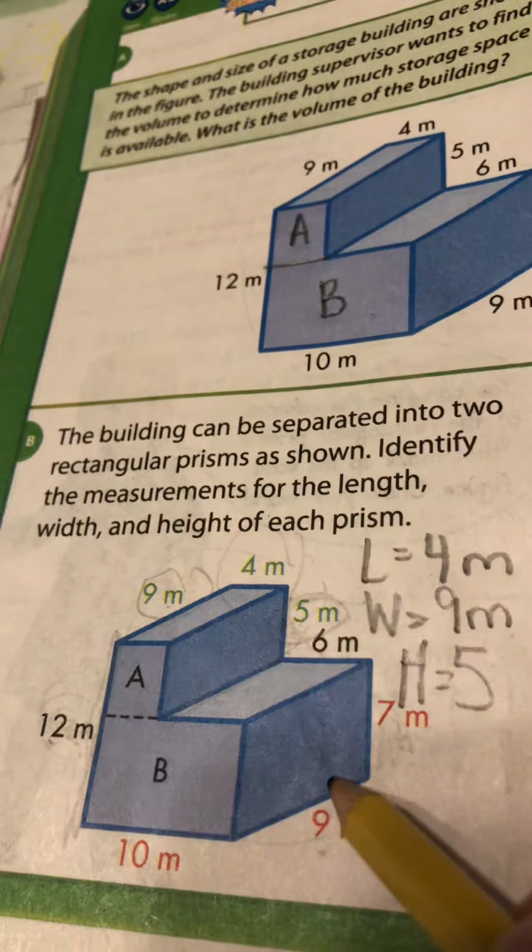Your assignment today is to figure out the total volume of building A and building B. Psych, just kidding. You don't have to do that because it's all right here. Yeah, on page 606, they give you all the answers. A is 180. B is 630. When we add 180 plus 630, we get 810. And the volume of the storage buildings is 810 cubic meters. Yeah, so psych, not your assignment.